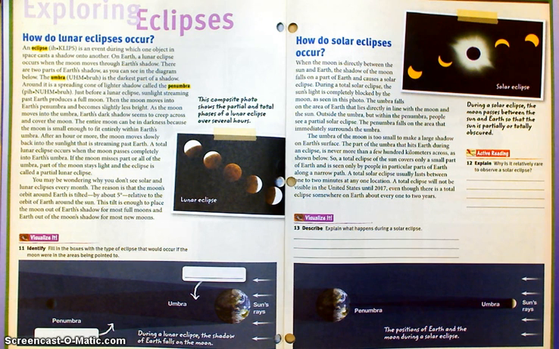You may be wondering why you don't see solar and lunar eclipses every month. The reason is that the moon's orbit around the Earth is tilted by about 5 degrees relative to the orbit of the Earth around the sun. And this 5 degrees is enough to place the moon out of the Earth's shadow for most full moons and is enough to place the Earth out of the moon's shadow for most of the new moons.